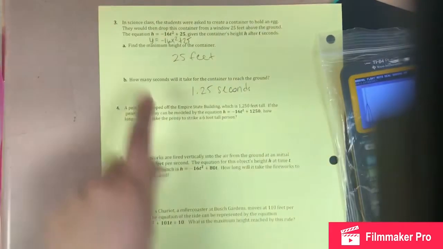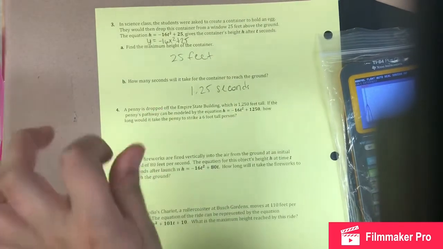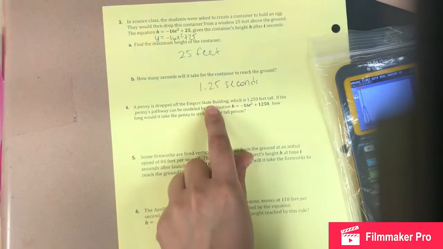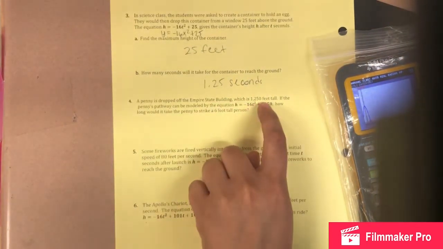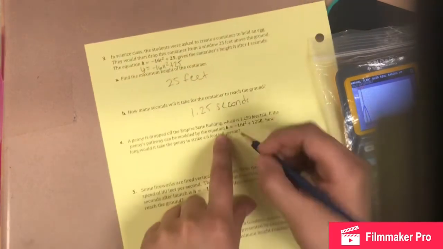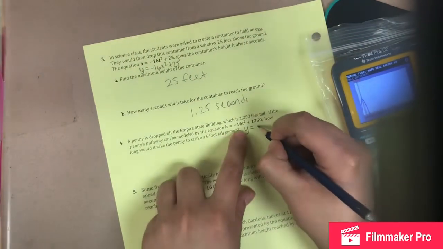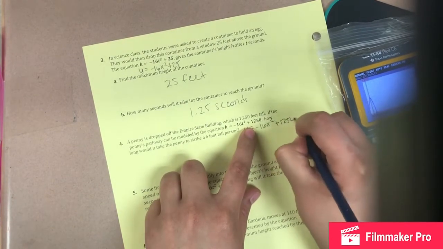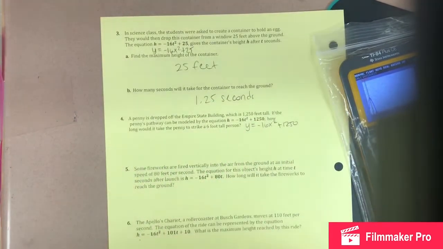New scenario, a penny is dropped. Remember, not thrown, so we can imagine it's going to look similar to this. A penny is dropped off the Empire State Building, which is 1,250 feet tall. If the penny's pathway can be modeled by the equation h, which is y, equals negative 16x squared plus 1250, how long will it take the penny to strike a 6-foot tall person?